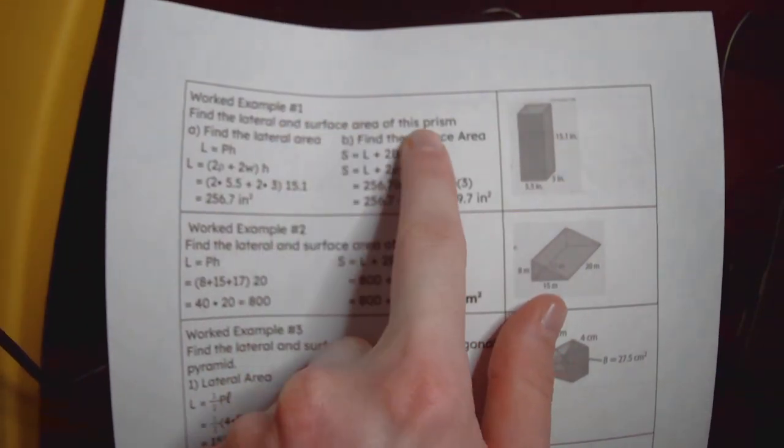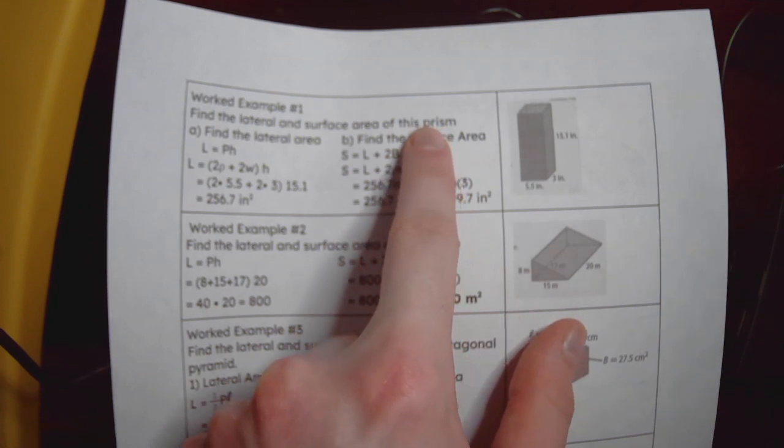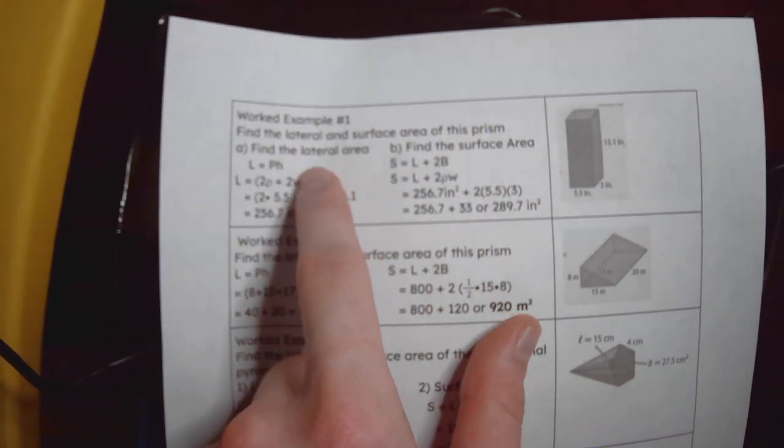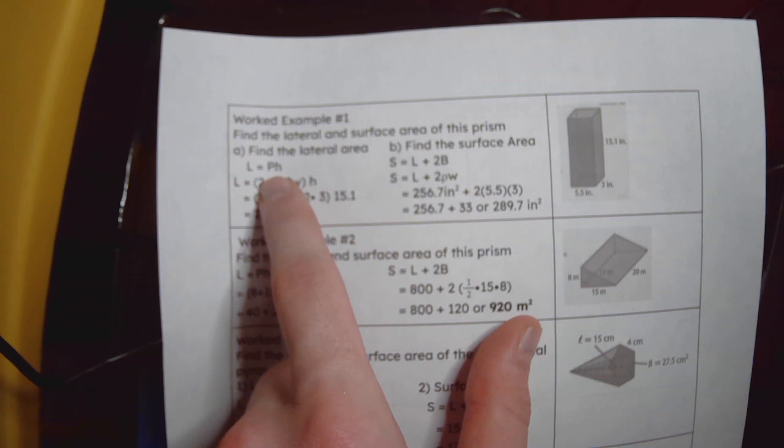So find the lateral area and surface area of this prism. That is the next step in this problem. Okay, we're going to find the lateral area. Lateral area equals perimeter of the base times the height.